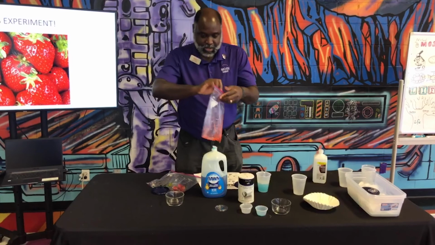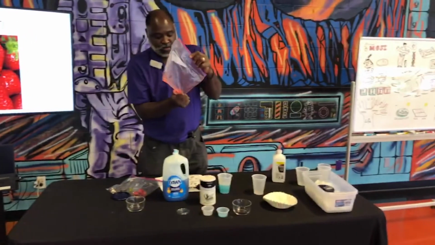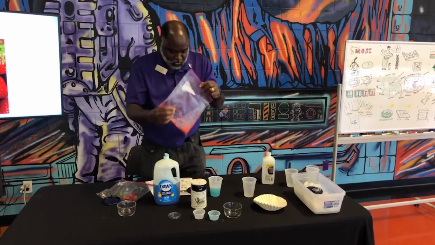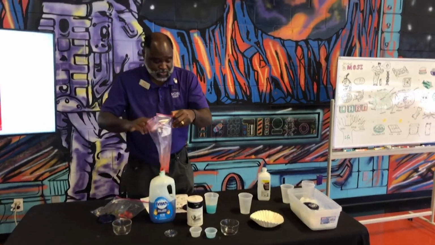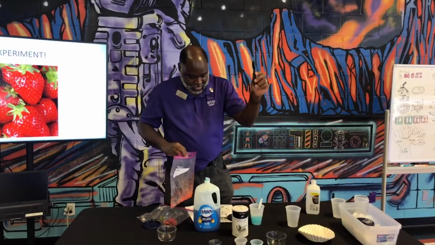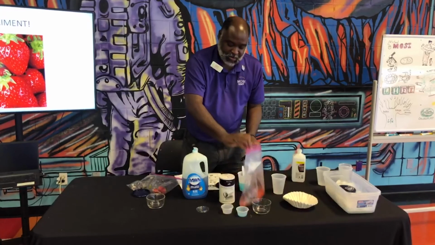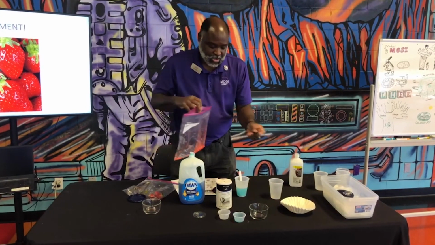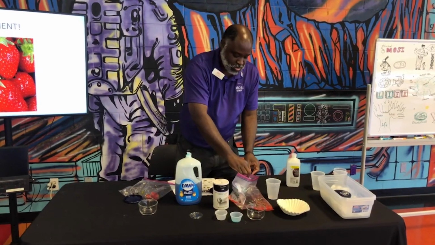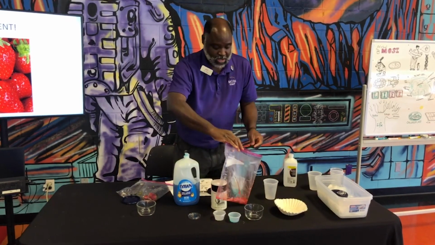And then afterwards, what we want to do is we're going to take 2 teaspoons of our DNA extraction fluid that we made with our dish soap, salt, and water. We're going to add it to our strawberry bag.